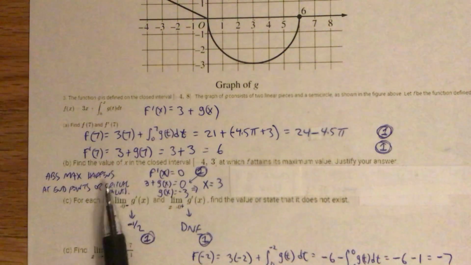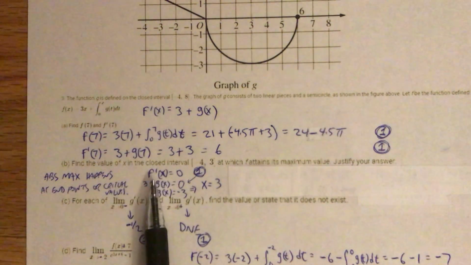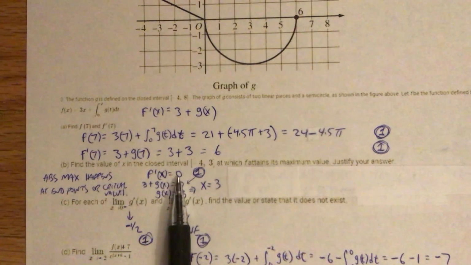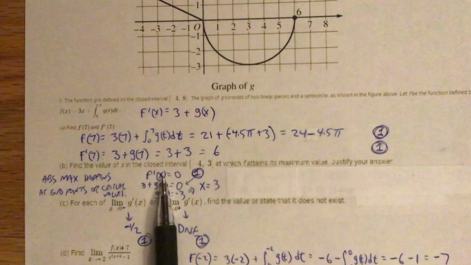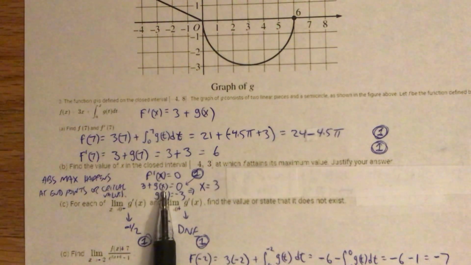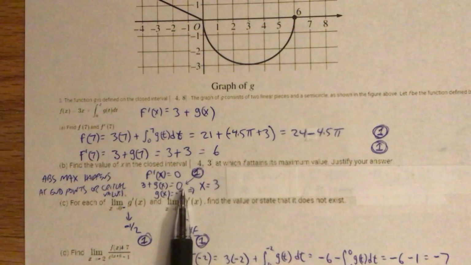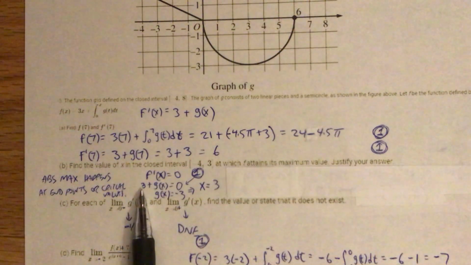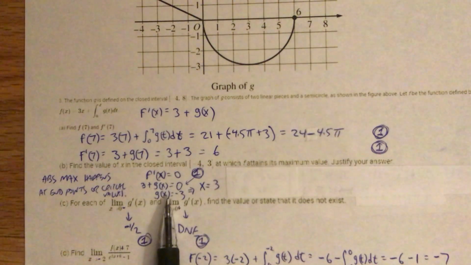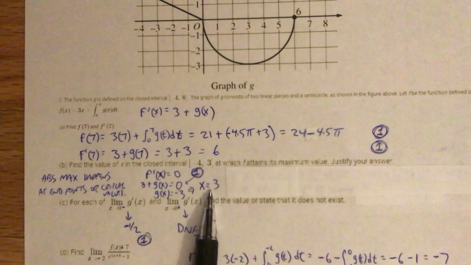I basically said, if I'm looking for critical values, they need to happen where f's derivative is 0. How am I going to find where that happens? Well, I'm going to use the fact that f's derivative is actually 3 plus g of x. So if I can find where that equals 0, well, move the 3 over. It happens where g of x equals negative 3.